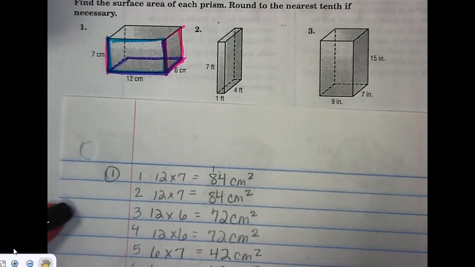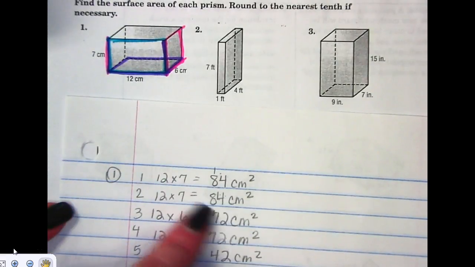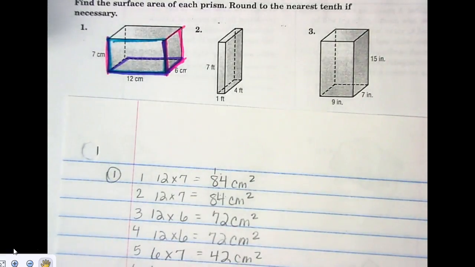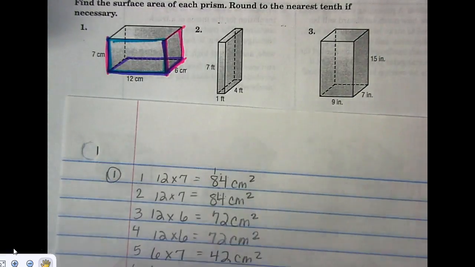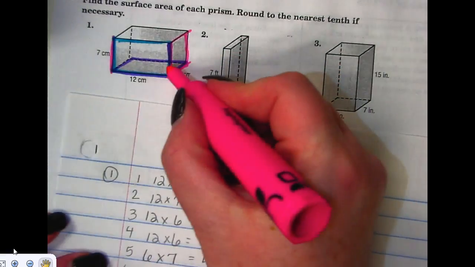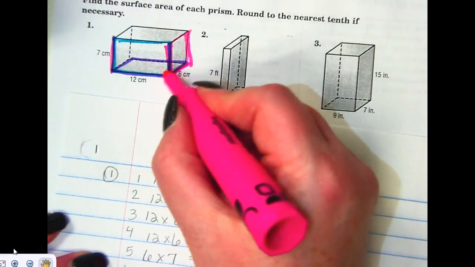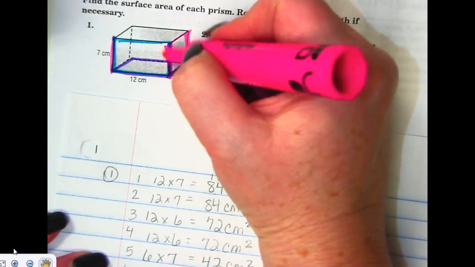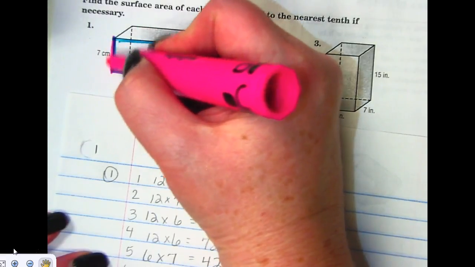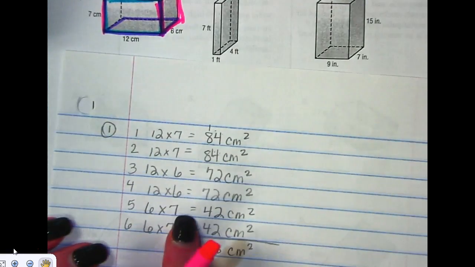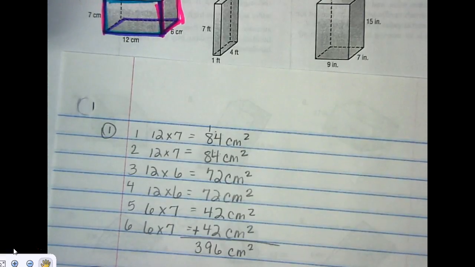All right, so this first one I did 12 times 7, 2 times. Then we're going to go over here to the right side, where I have pink. What two numbers are we multiplying together? 6. And what's this height right here? I've got to look here. 7. Oh, I skipped. 6 times 7 and 6 times 7.